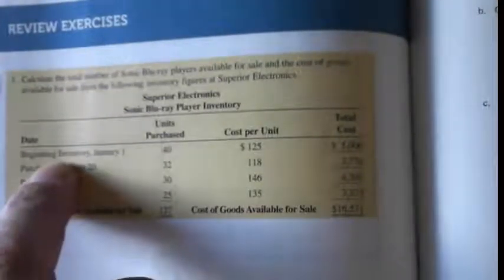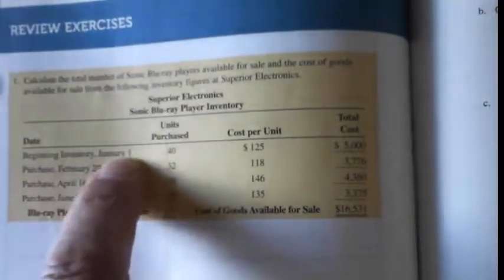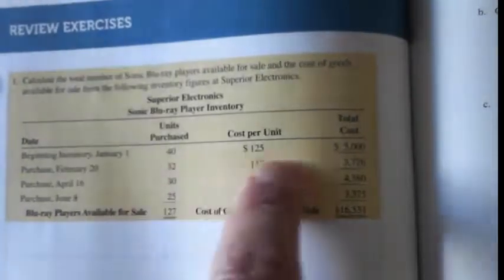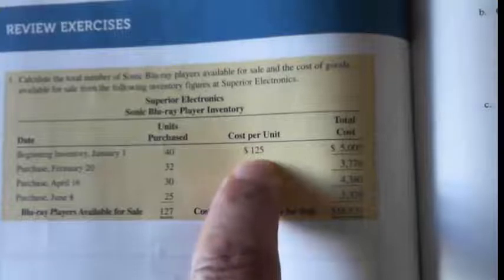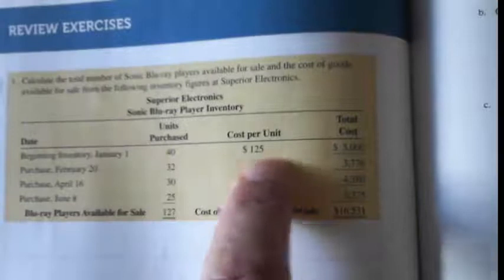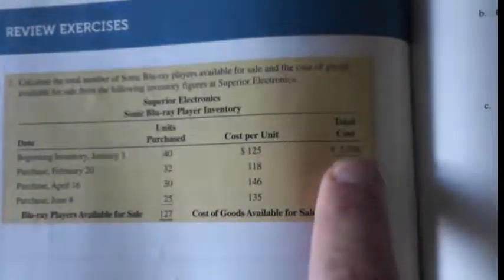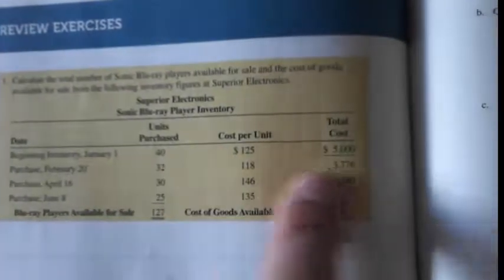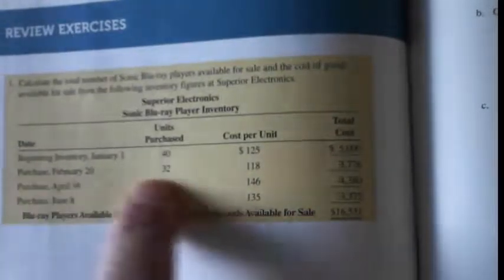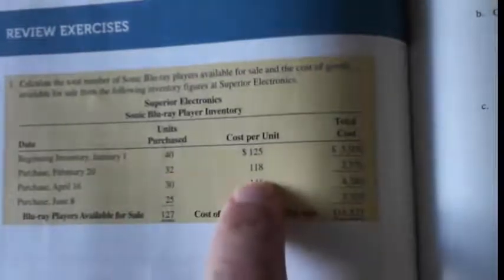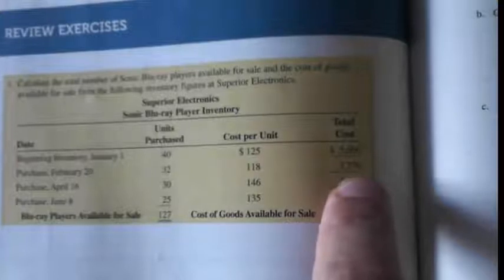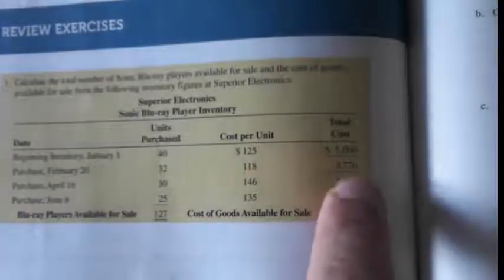Well, they have inventory they purchased or had in stock. They previously purchased it. There was 40 of them, and that particular purchase price was $125. So you just simply take the units they had on hand times the cost per unit, and they would get the total cost. So it's just a calculator multiplying through. February 20, they purchased some additional inventory. They purchased 32 units. The cost had gone down a little bit at that point, so they paid a little less. This was what they had to write the check for.